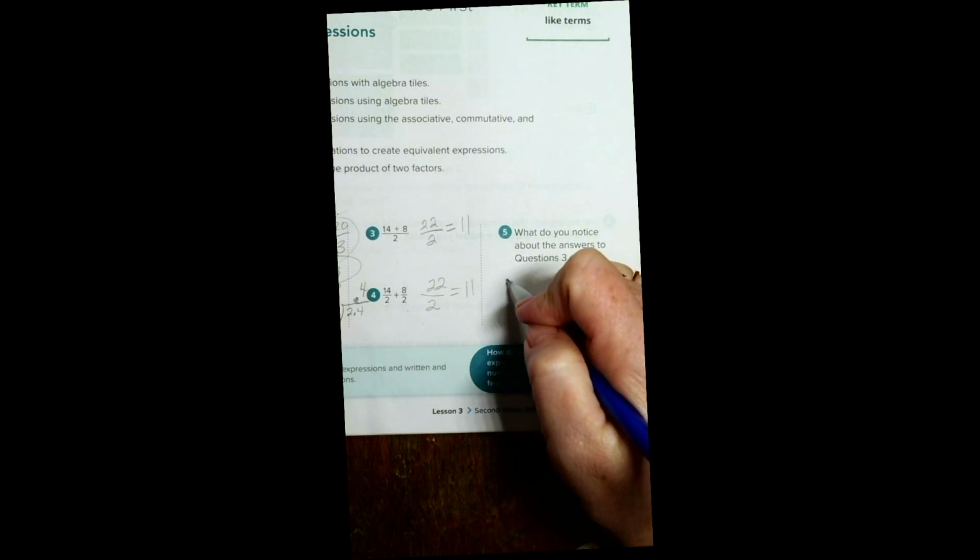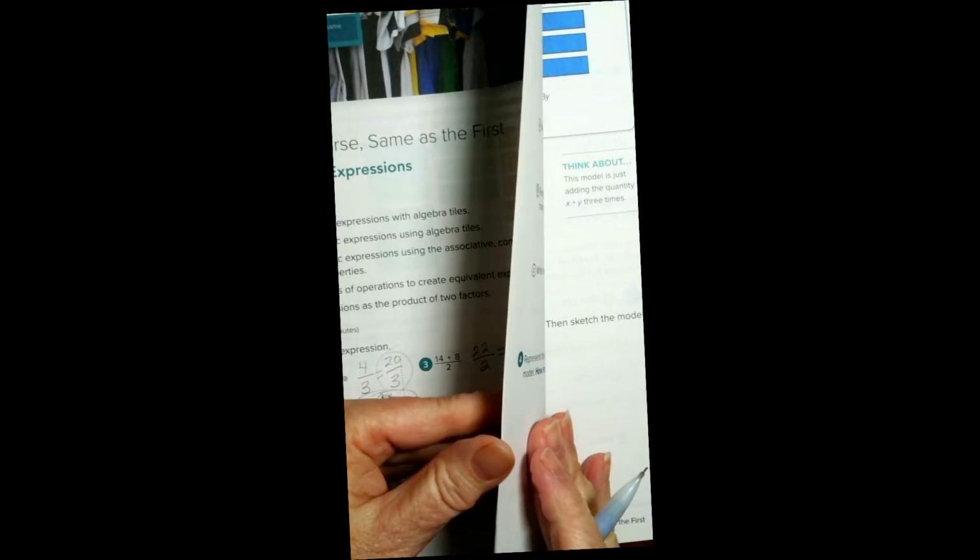So question 5 here then says, what do you notice about the answers to questions 3 and 4? And obviously they are the same. Okay, and that concept is going to come back into play here in a little bit. For now, let's flip the page. We're going to go over to the getting started. So we're on page 372.